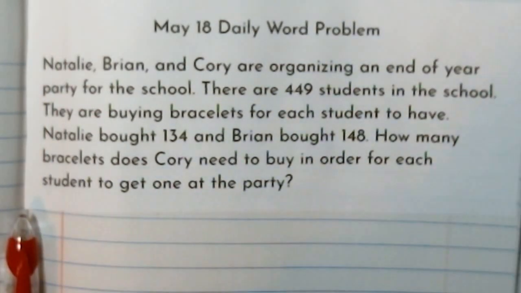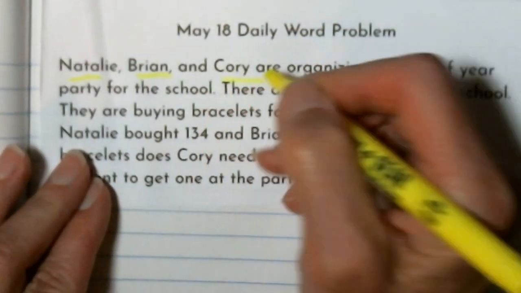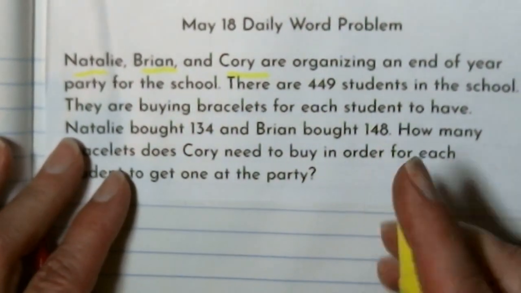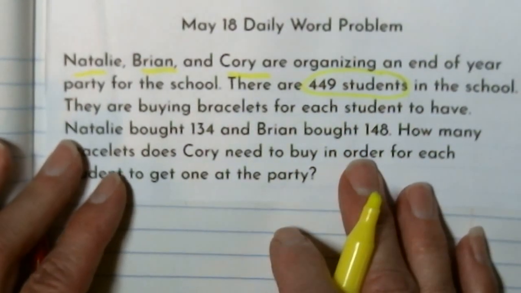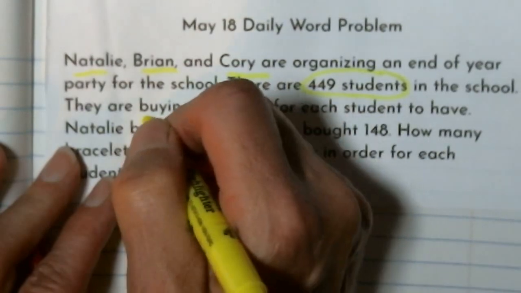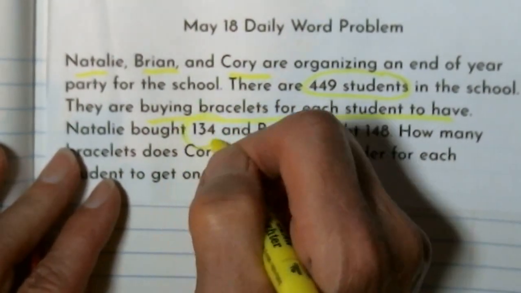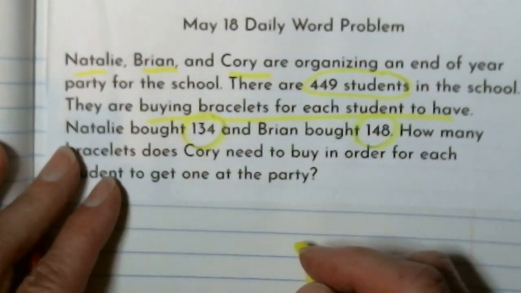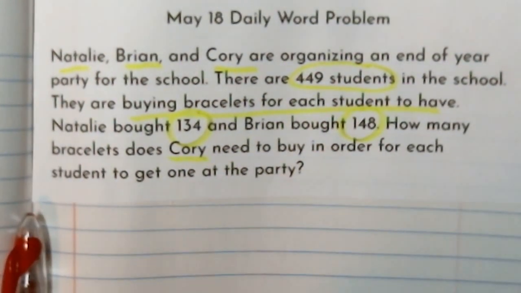Okay, so we have these three students that are organizing an end-of-year party for the school, and there are 449 students in the school that they want to buy bracelets for. They're giving you that Natalie bought 134, Brian bought 148, and what we need to find out is how much Corey needs to buy.